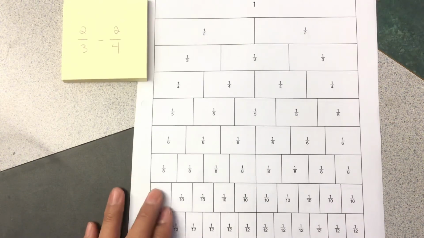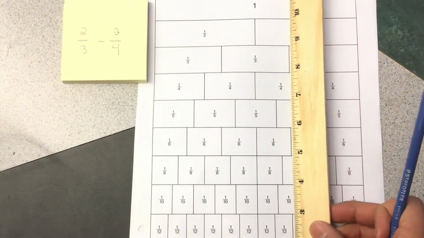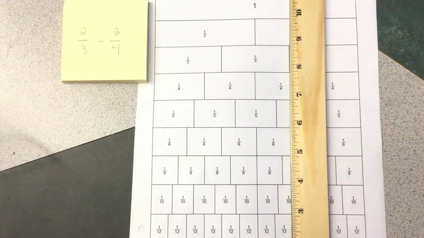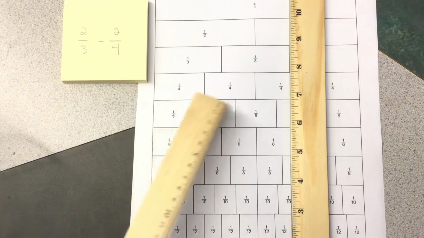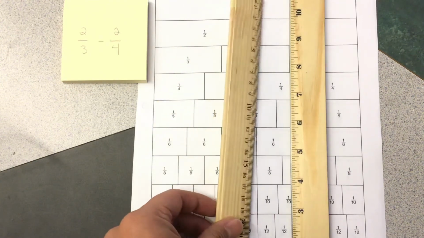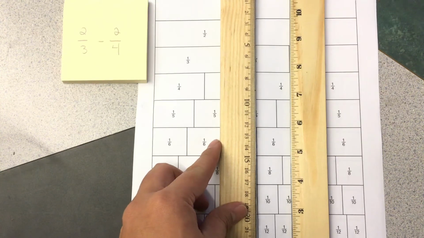Okay, were you able to get this? Let's get 2/3 first. Here's your thirds. Let's get and cross down 2/3 right there. And now we want 2/4. Fourths are right here. So let's find the difference between 2/3 and 2/4. And our answer is, look at that.